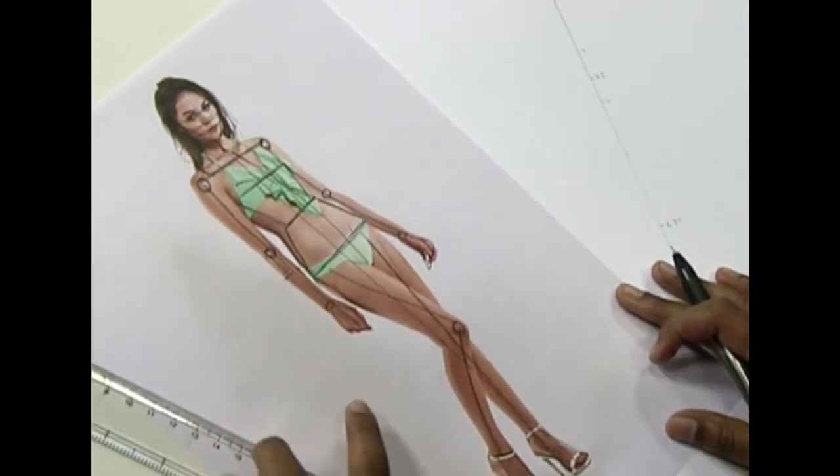Now, once we have traced and drawn all these lines, we have successfully analyzed our reference image. If you join the angles of the shoulders, waistline and the hip line, you will now get a basic mechanical figure that we have learnt in our previous sessions.